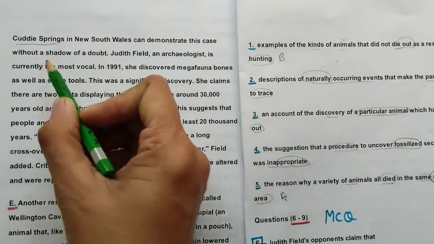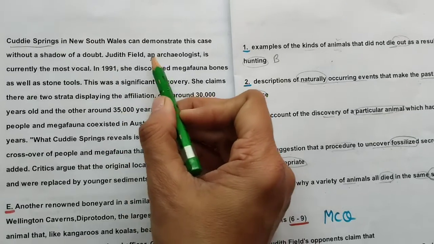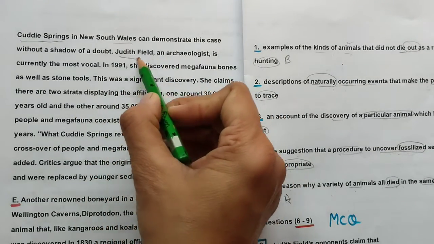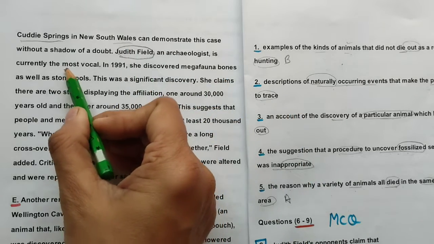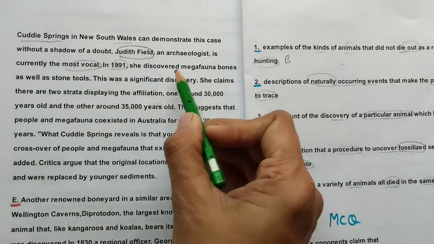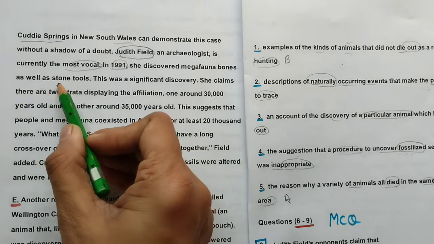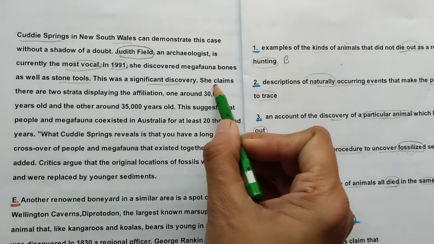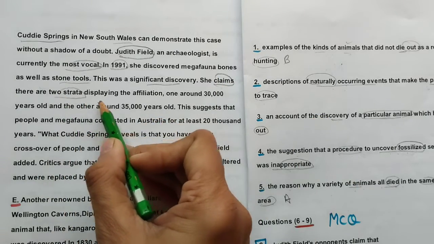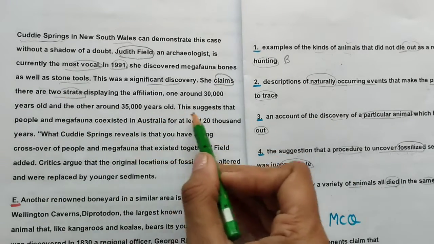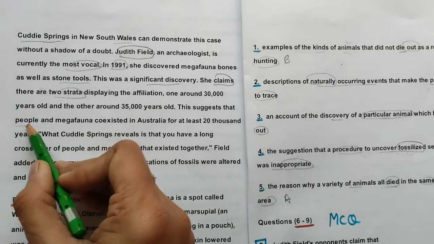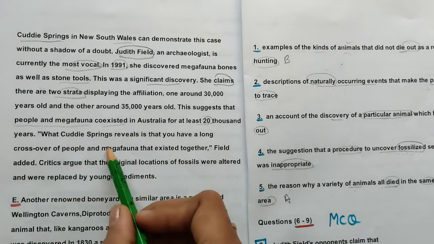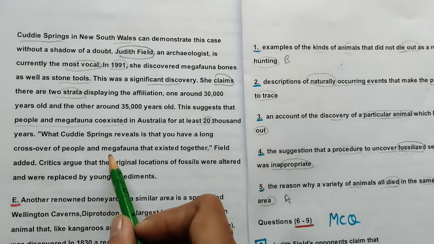Cuddie Springs is a place in New South Wales that can demonstrate this without a shadow of doubt. This person is currently the most vocal. In 1991 she discovered megafauna bones as well as stone tools. This was a significant discovery. She claims there are two strata displaying the affiliation. This suggests that people and megafauna coexisted in Australia for at least 20,000 years. What Cuddie Springs reveals is that you have a long crossover of people.